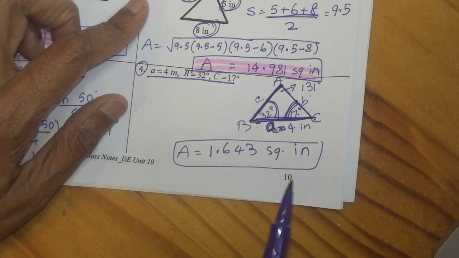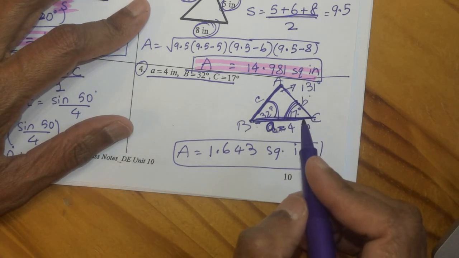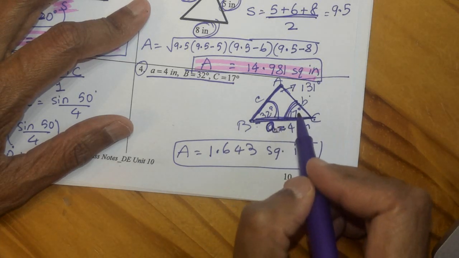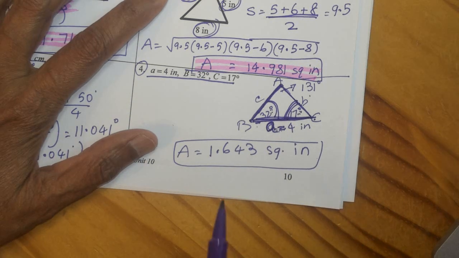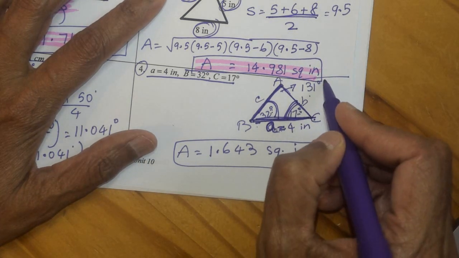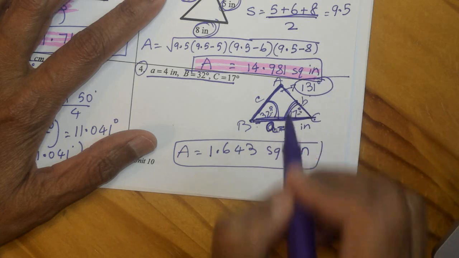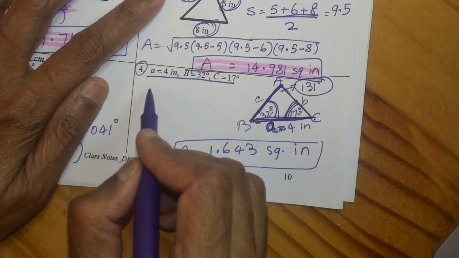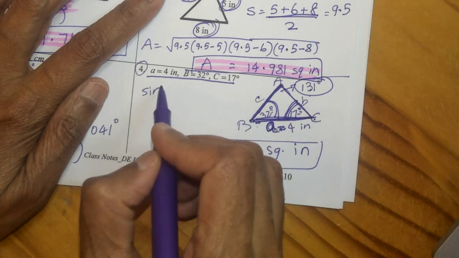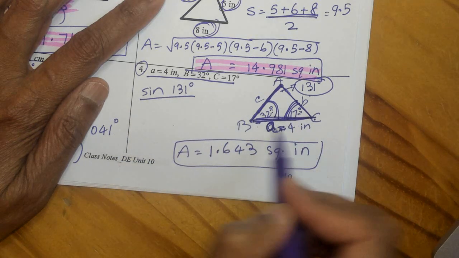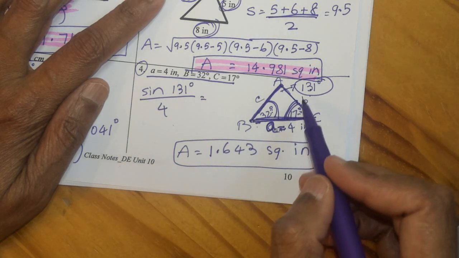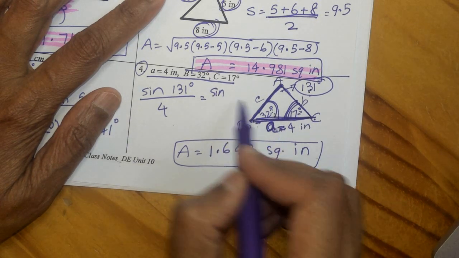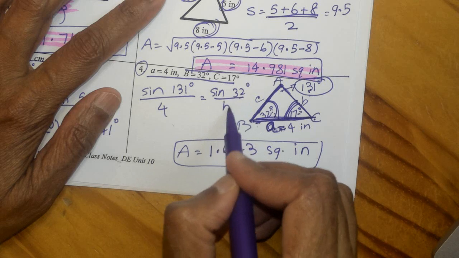So you will again use the law of sine. Having said that, I forgot to mention one thing. They have given you two angles. Whenever you have two angles, you can always find the third angle by subtracting from 180. So hopefully you all got 131. Now you can use your law of sine, because you have this side and the angle opposite. Please set it up. You start by saying sine of 131 degrees over 4 equals to, find either of the sides. Maybe I'll do B. So sine of opposite B is 32 degrees over B.